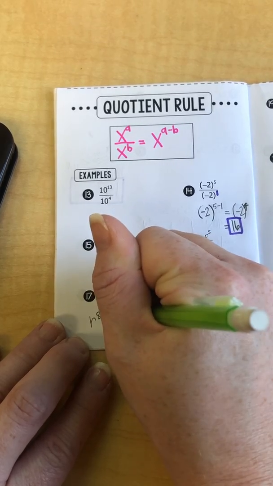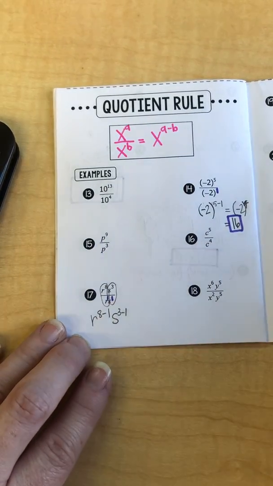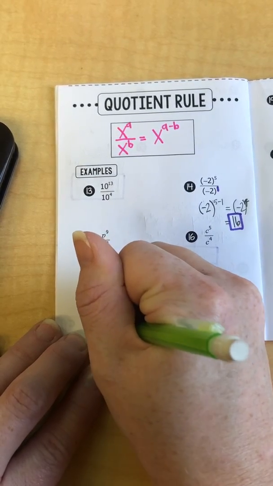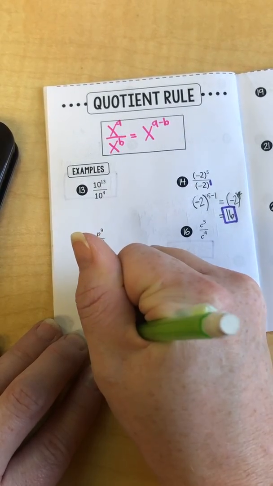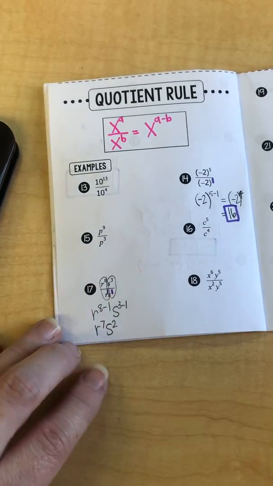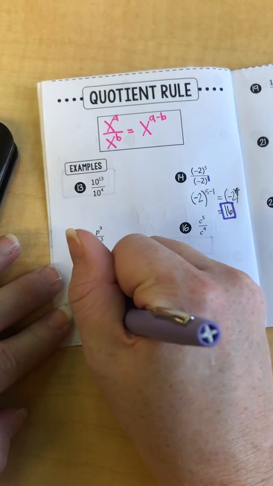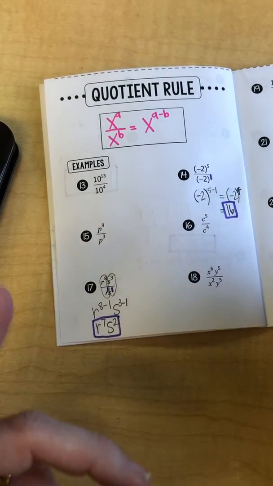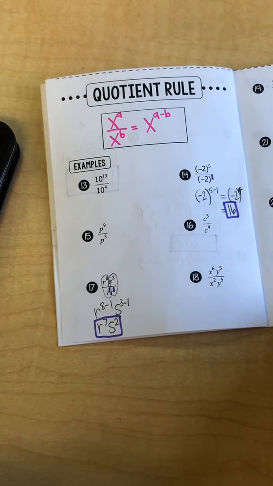And the S, 3 minus 1. So then, that gives me R to the 7th, S squared. There's nothing else I can do because R and S are different variables. You cannot do anything else with those.